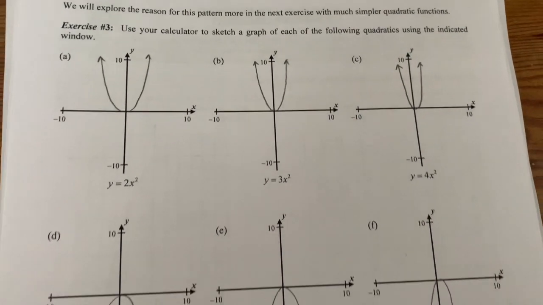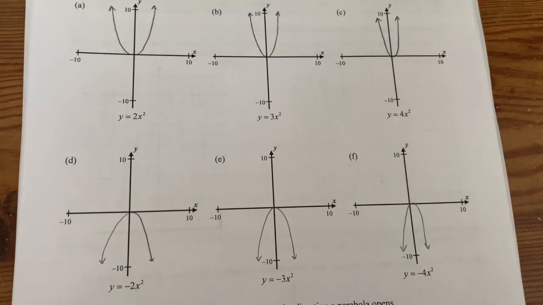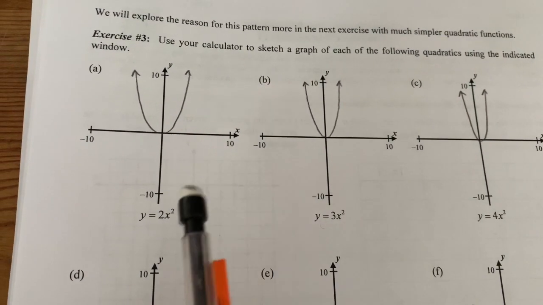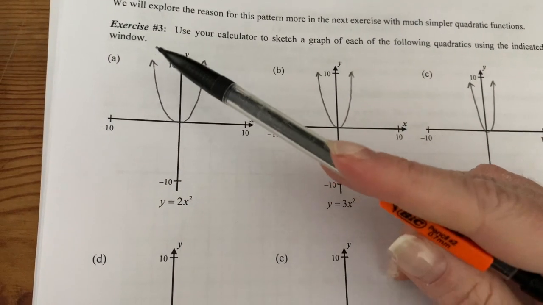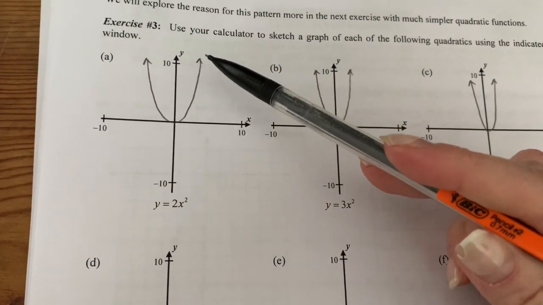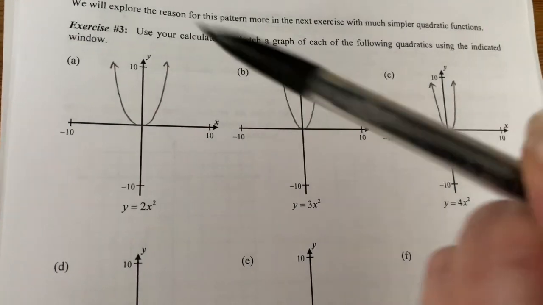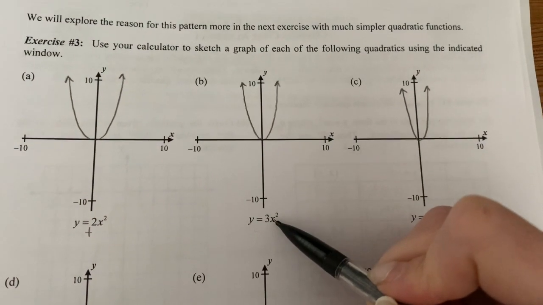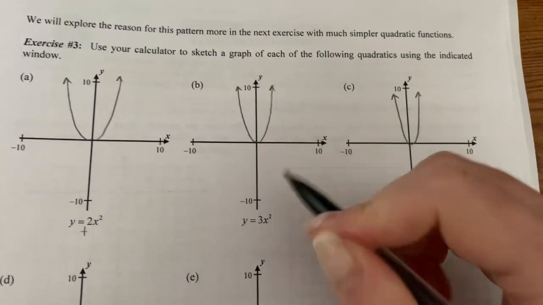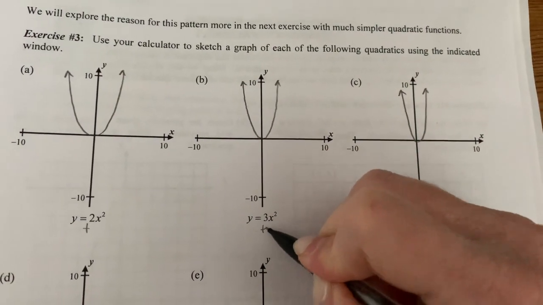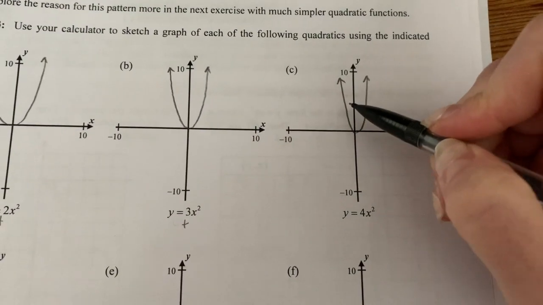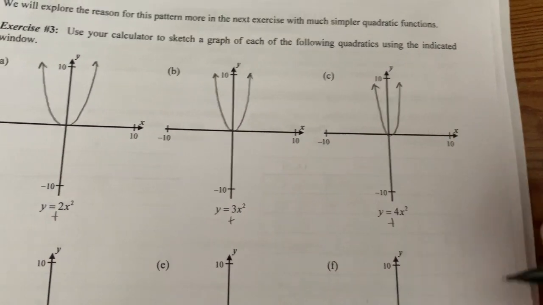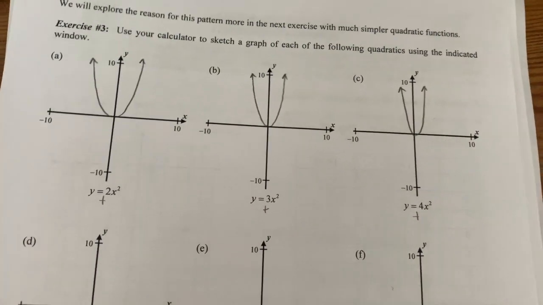Okay guys, so here are my graphs, and hopefully your graphs look the same. You'll notice when you begin with 2x squared, you have a slightly wider, normal looking parabola, a smiley face, because this is positive. Then when we go to 3x squared, it's a little bit skinnier, but it's still a smiley face. The 3 is positive. And for C, it's even a little bit skinnier, and it's still a smiley face because it's positive.